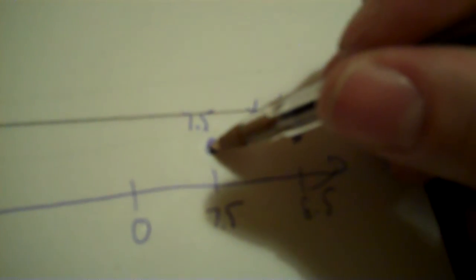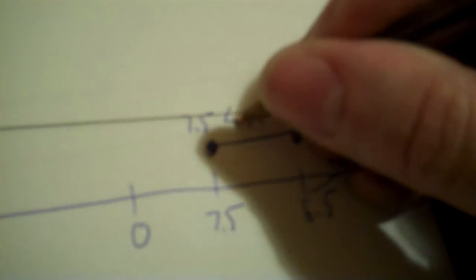7.5, 8.5. So from 8.5, it goes this way. When it goes that way, it has to eat the number. And then from 7.5, it goes the other way, so that would have to eat the x.